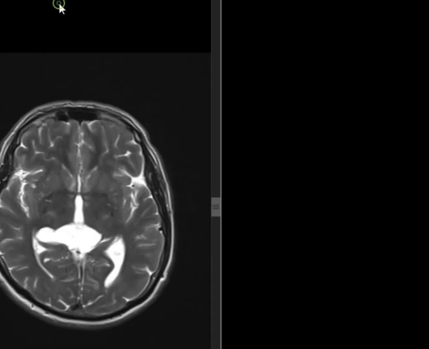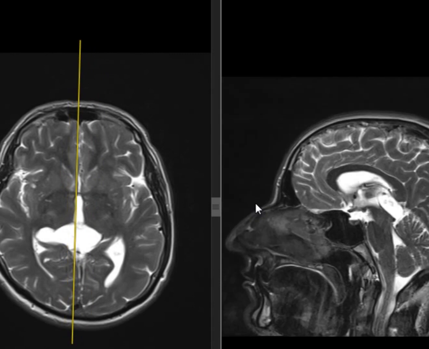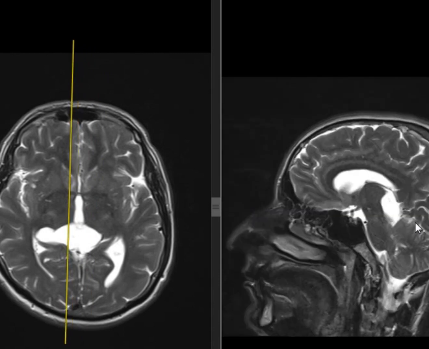Wait. Let's localize it in two planes. Now, where is it? It's a quadrigeminal cistern. Quadrigeminal plate cistern. Excellent. Beautiful. Thank you very much.